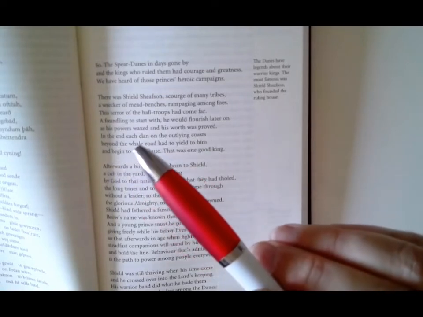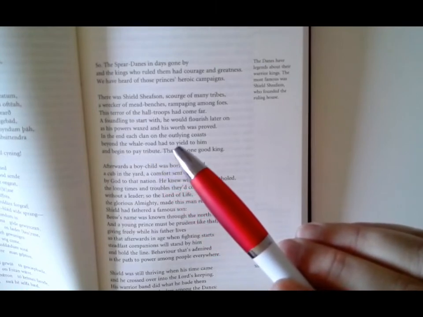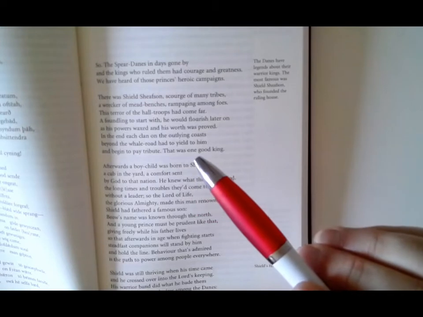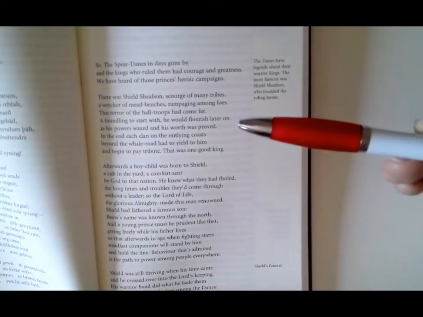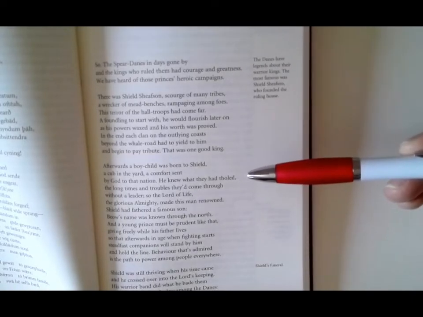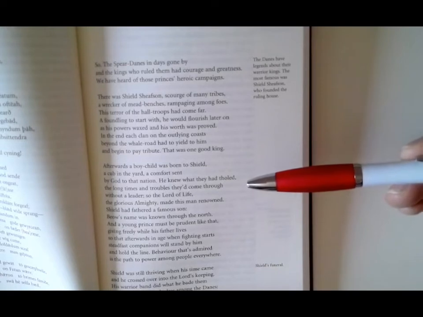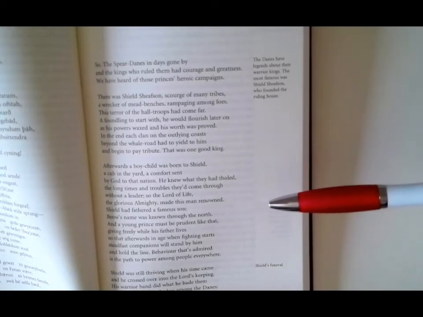In the end, each clan on the outlying coasts beyond the Whale Road had to yield to him and begin to pay tribute. That was one good king. Afterwards, a boy child was born to Shield, a cub in the yard, a comfort sent by God to that nation. He knew what they had tholed, the long times and troubles they'd come through without a leader. So the Lord of Life, the glorious Almighty, made this man renowned.